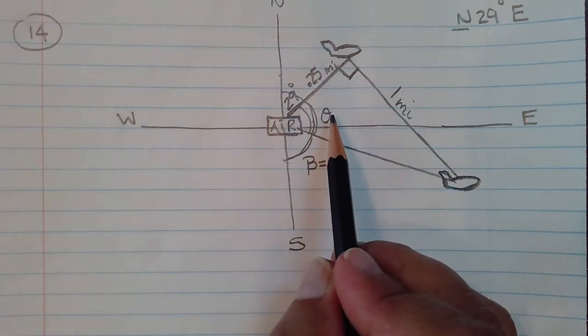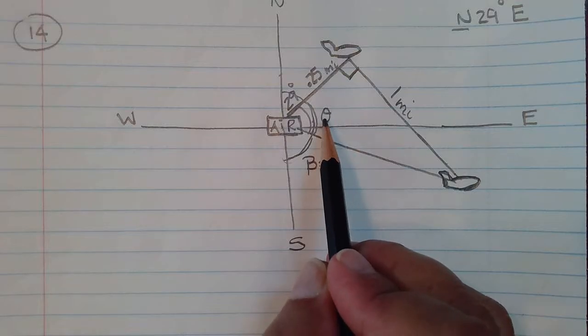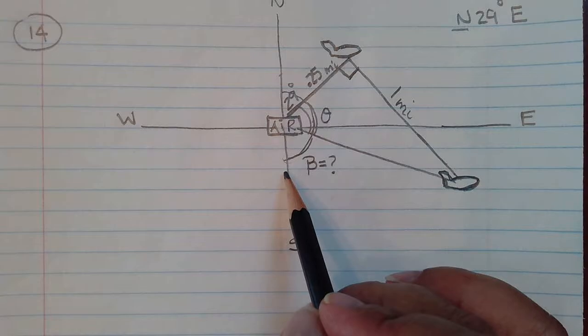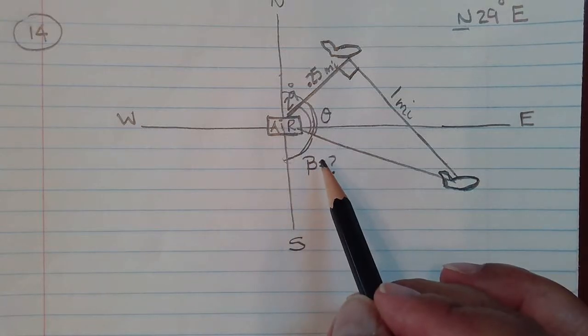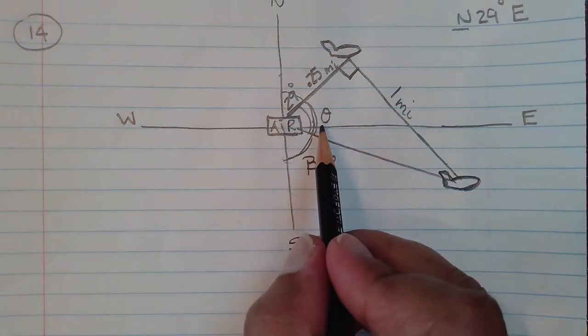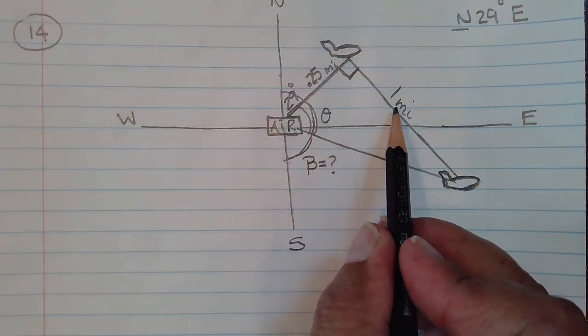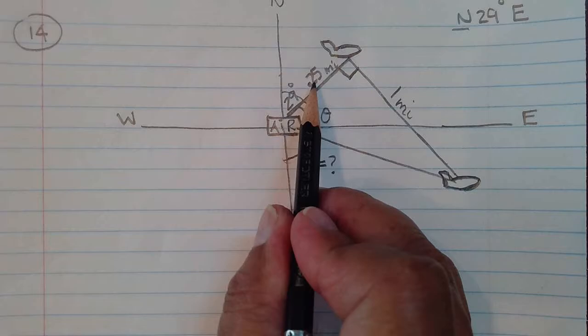I'm going to go inside the triangle, use my trig, and find theta first, and then go and use geometry, that these add up to 180, to ultimately find beta. So let's see, how would I go about finding theta? I could use this one that they've provided for us, and I could also use the 0.25.